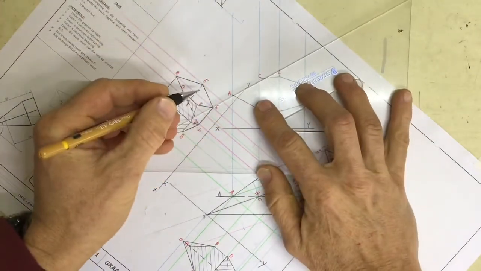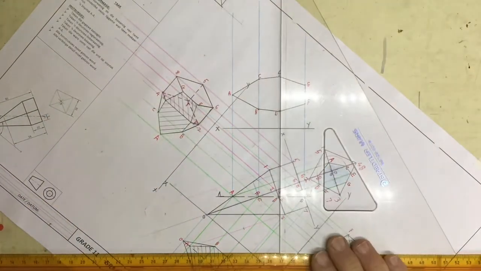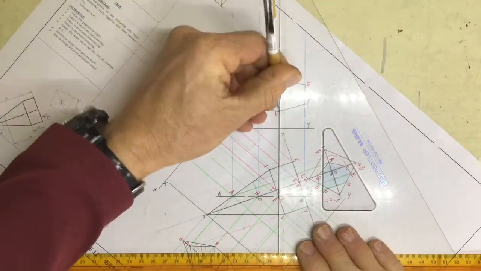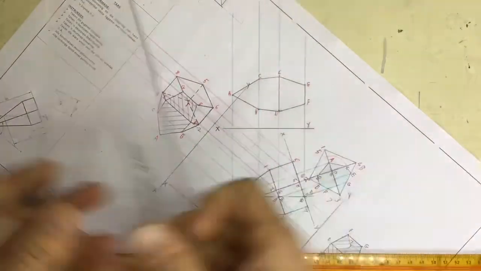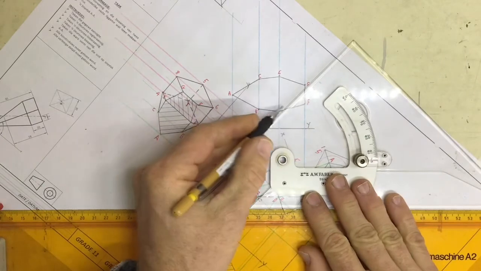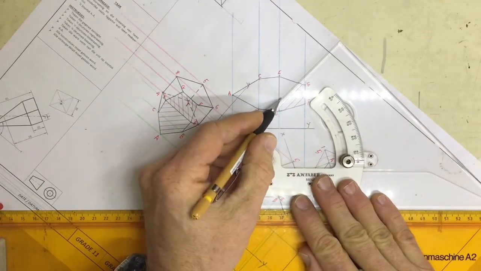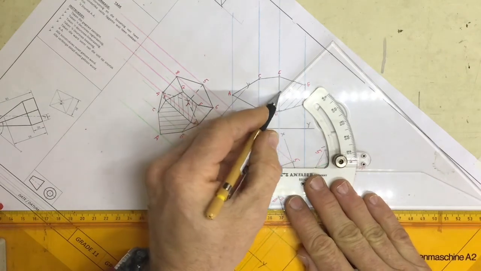And again, I need to also signify the two shapes on here. So I need to draw a line going between D and E over there. And then I need to hatch this correctly so that I end up with the showing the two different solids joining each other.